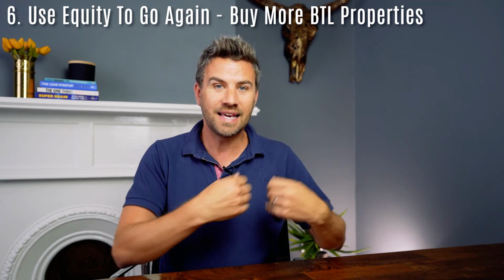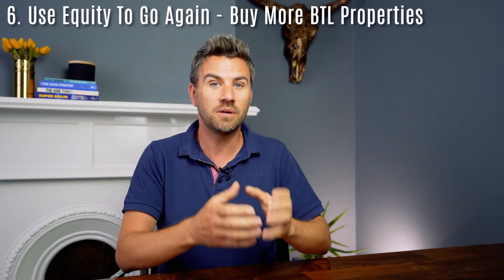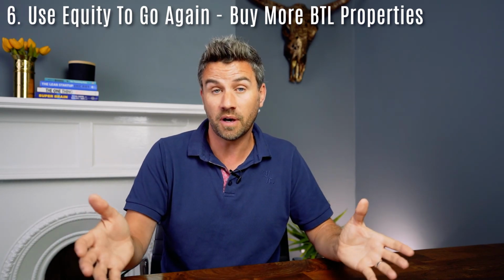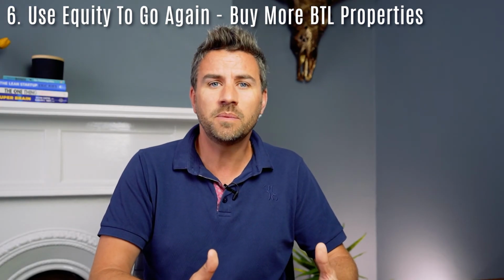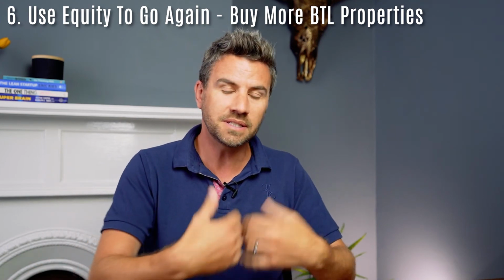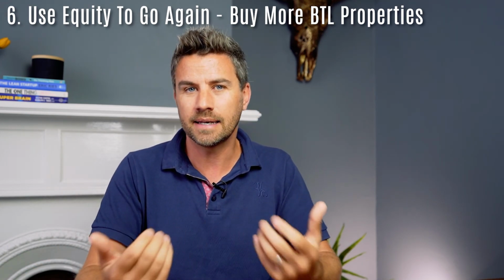If you can keep each one individually positive cash flow after refinancing, that's great. You're then going to build a healthy property portfolio. And this is the way you use other people's money, and you're not spending any more of your own money to build your property portfolio. You can just keep doing this again and again and again.